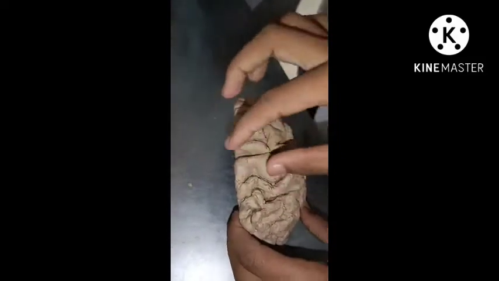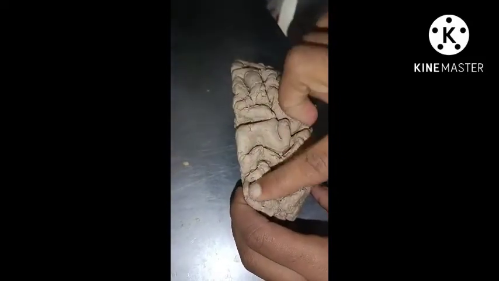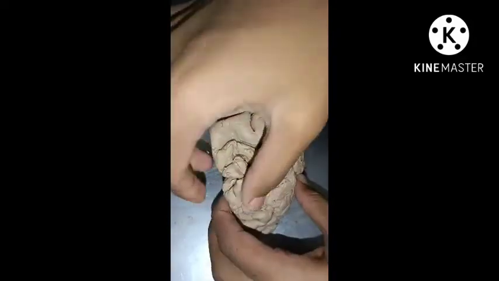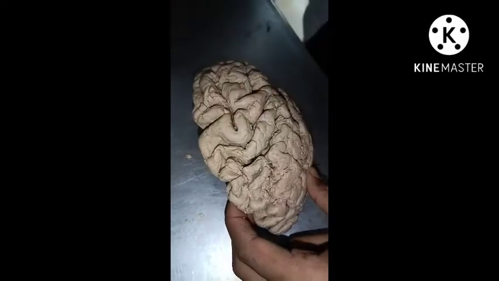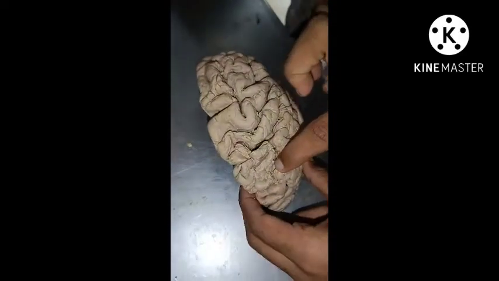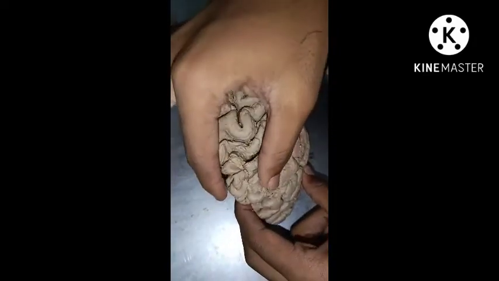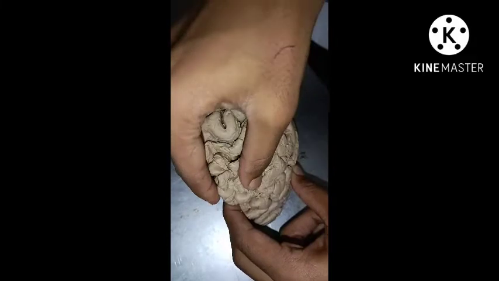Now here we can see this is the central sulcus. Anterior to the central sulcus we have the precentral sulcus, and posterior to that we have the postcentral sulcus. Through the postcentral sulcus we have another sulcus which extends, the intraparietal sulcus, which divides it into the superior parietal lobule and inferior parietal lobule.